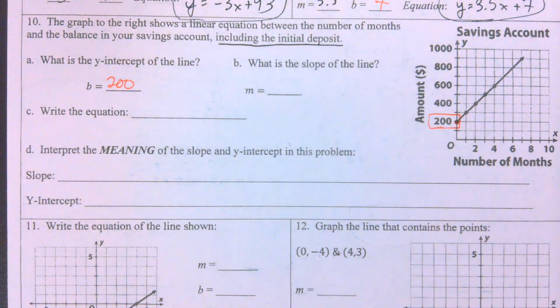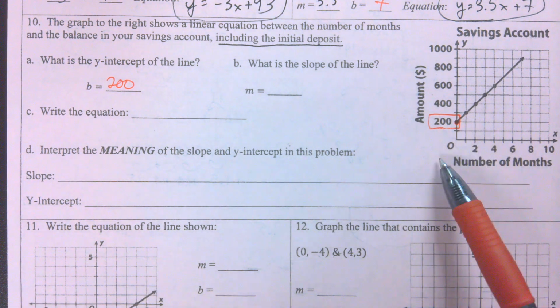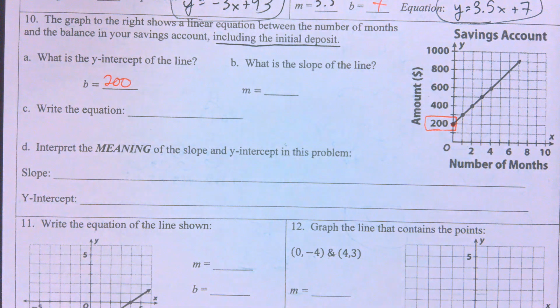Now you're going to have to interpret the meaning of that number. By interpret the meaning, it means explain in words what that $200 represents. So if we're talking about a savings account, and you've got $200 in it after 0 weeks, what does that y-intercept mean? Anyone want to interpret that real quick for us? What would it mean if 200 is our starting value?